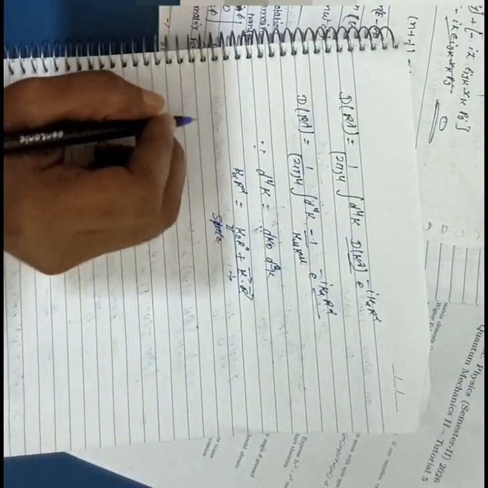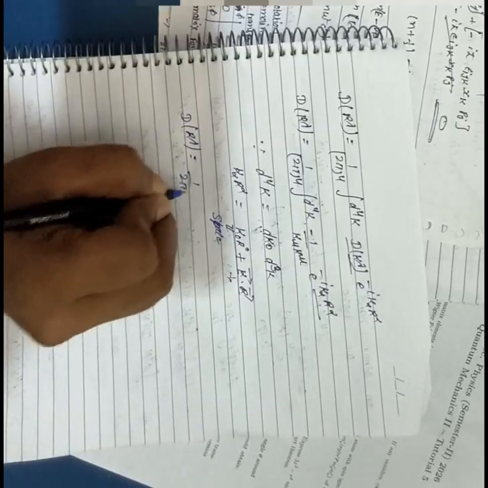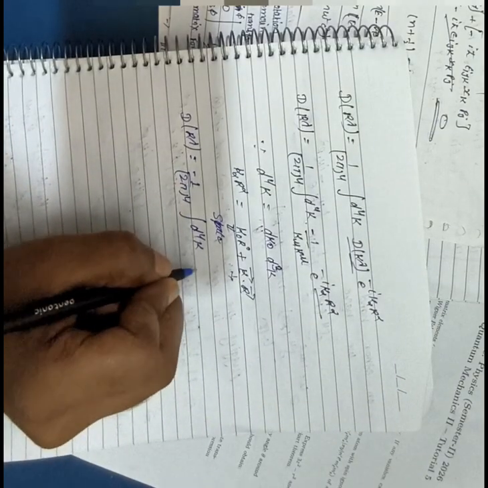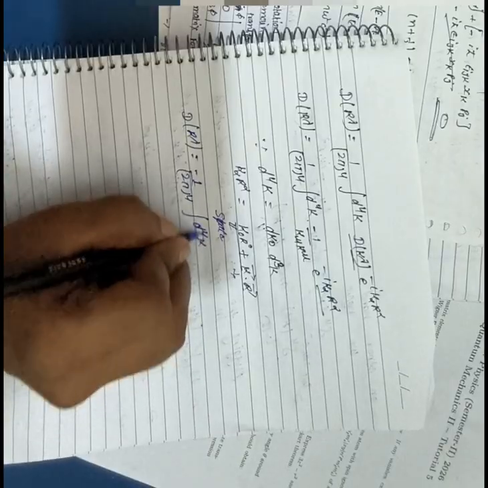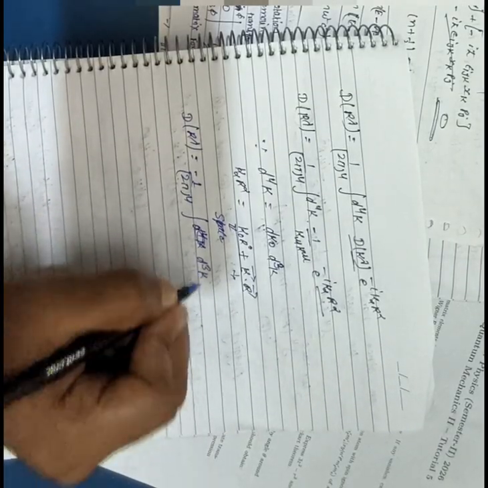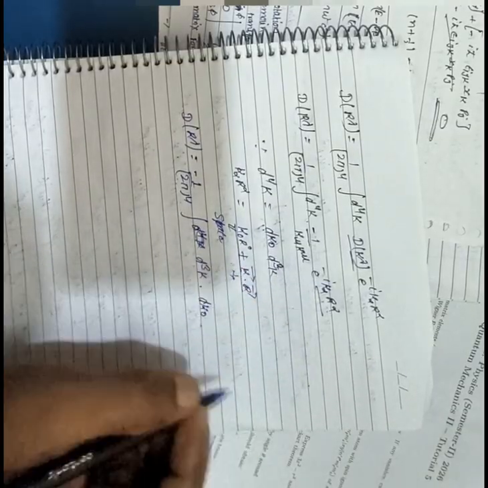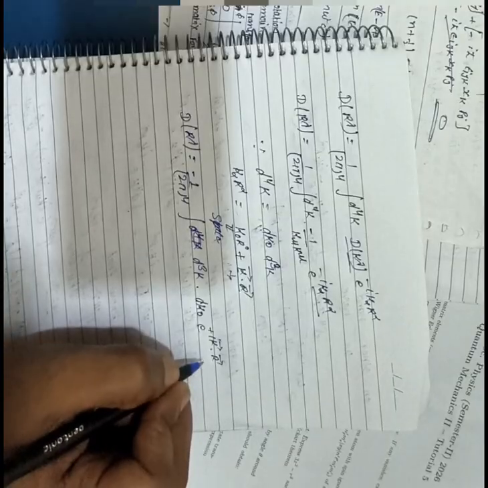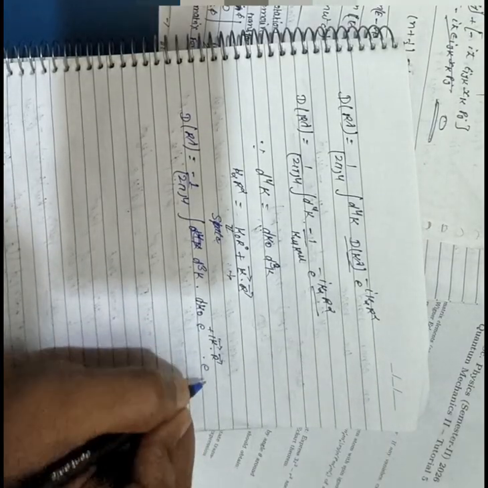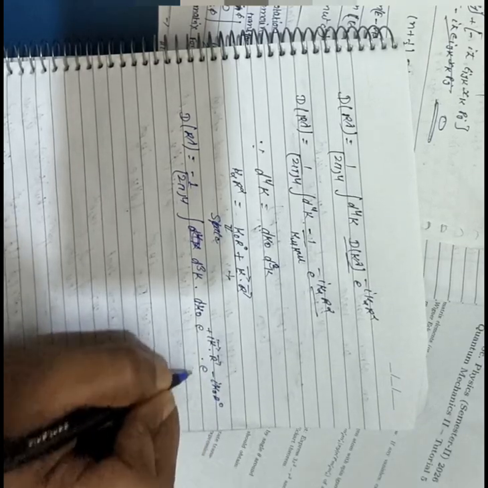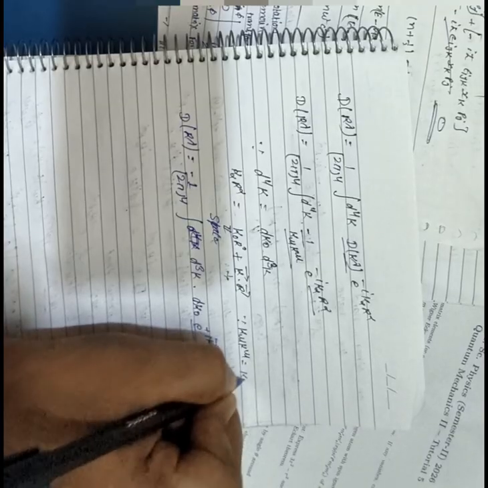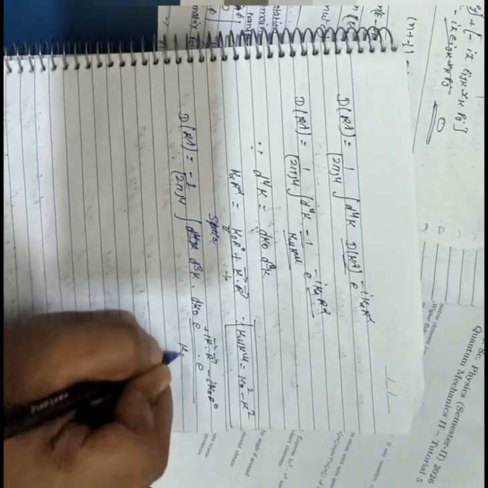Put this value here, and what we will get after putting this is 1 over (2π)⁴ ∫d⁴k. Let's take this negative sign outside, and this term d³k into dk₀, and this will become e^{ik·r} and e^{-ik₀r₀} upon, and this will break into k_μ k^μ equals k₀² minus k², so put here k².